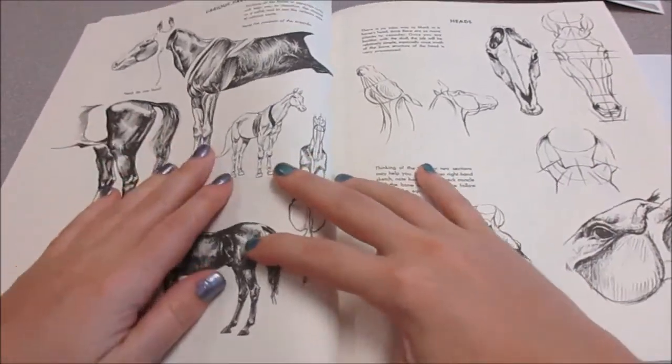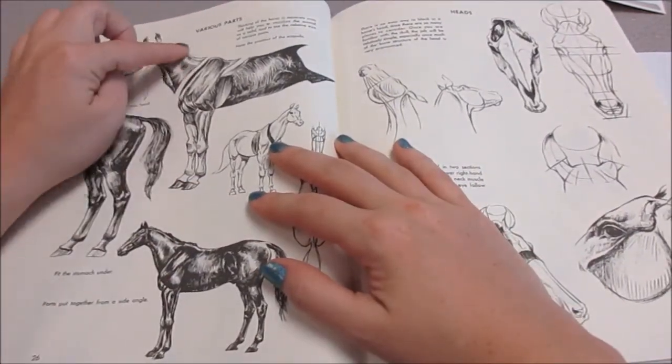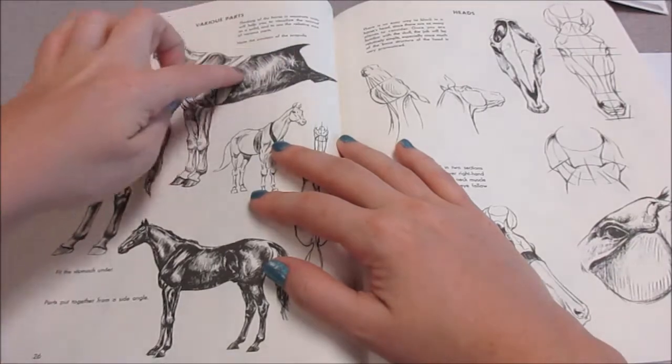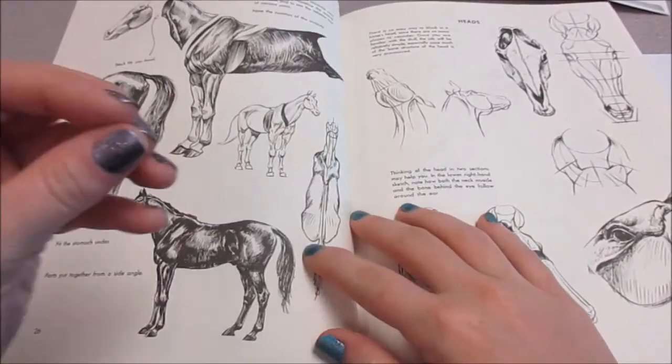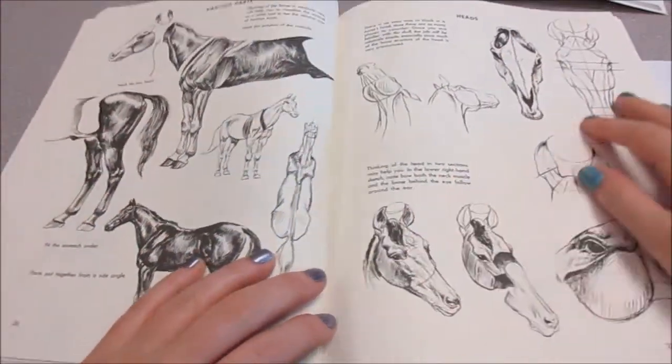This is like breaking it down into pieces. So there's the horse's neck, there's the horse's front legs, there's the horse's chest, horse's back legs, face, ears. Kind of taken the horse and separated it into pieces.